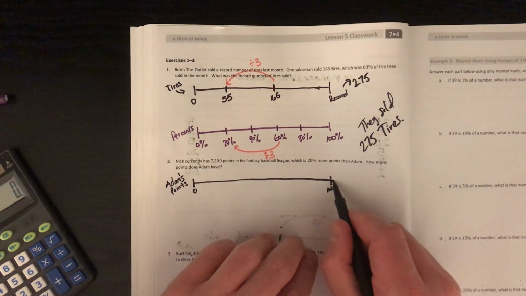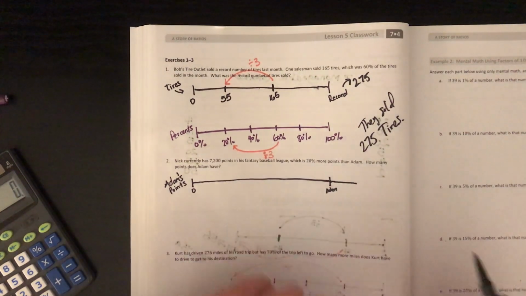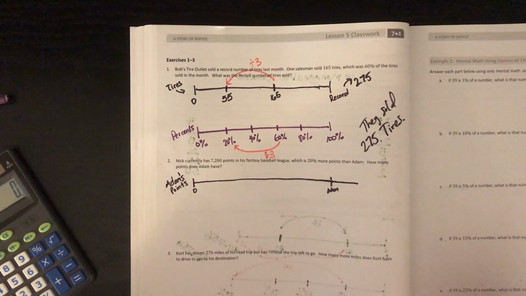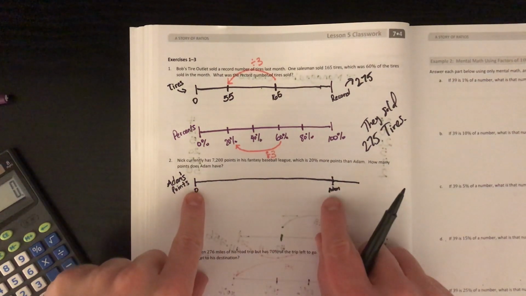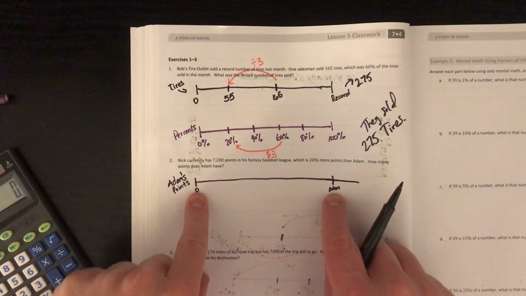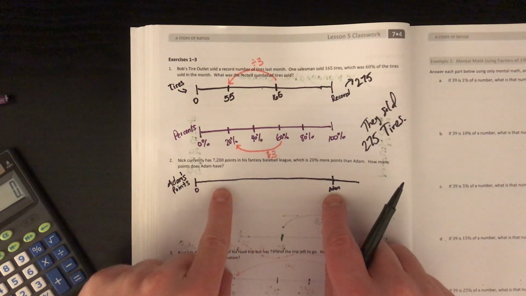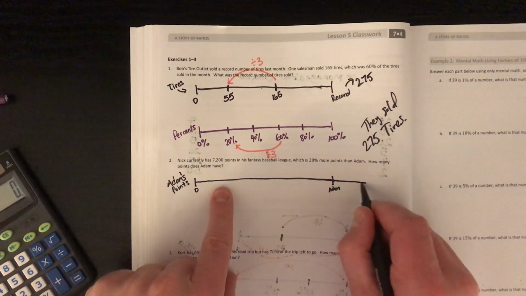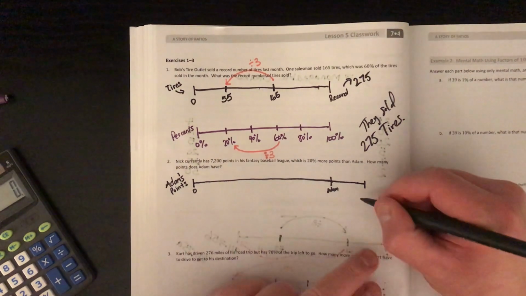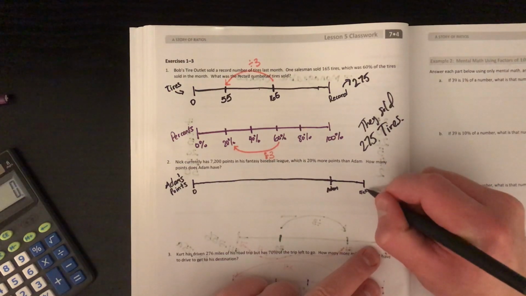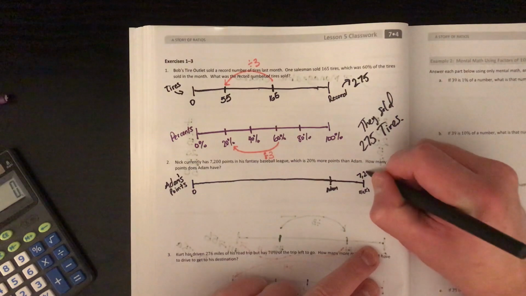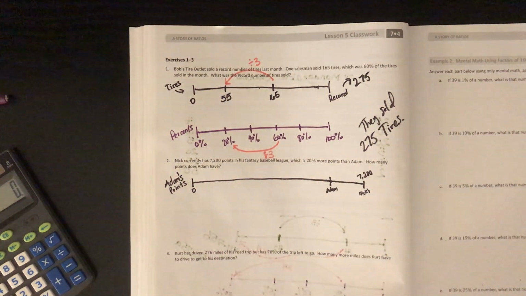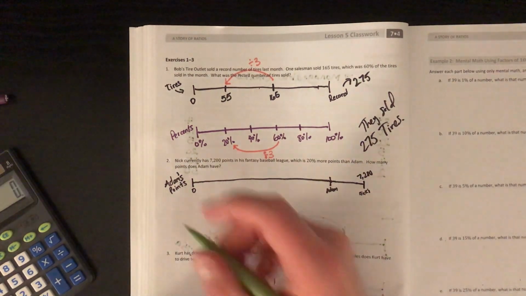So we have to continue on and sort of guesstimate where 120% would be, right? Like if from here to here represents a whole 100%, and then an additional 20% is like another fifth of this line. So maybe like this long. And so this is going to be Nick's points. And this is going to be 7,200.